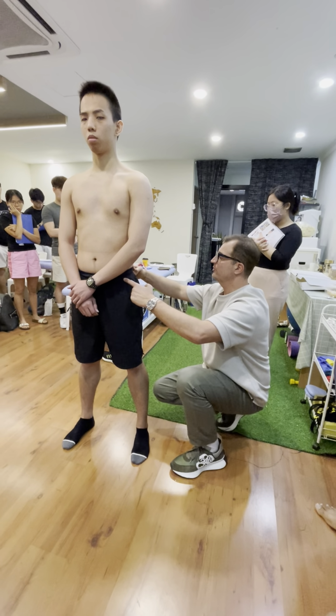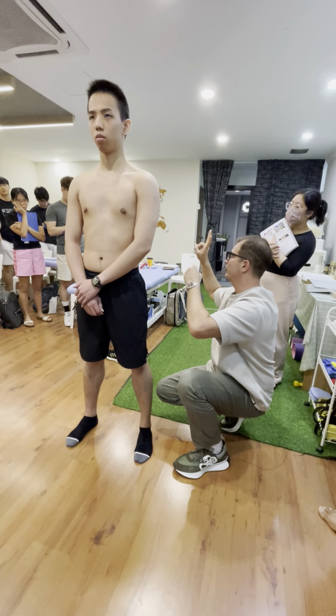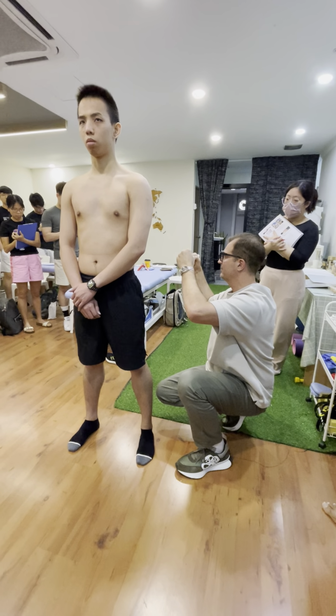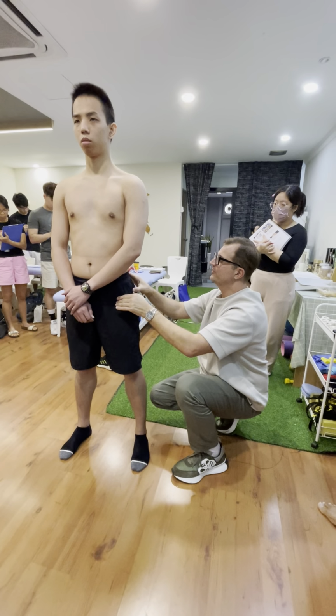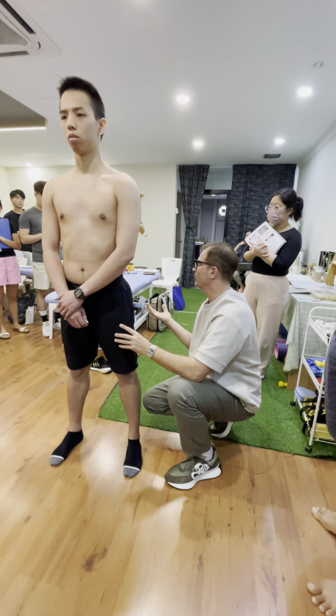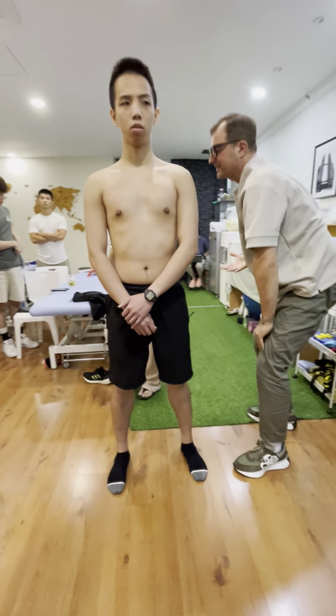Okay, so we look at the PSIS, and is it more 10 to 15? That would be considered neutral. Less than 10 is posterior, more than 15 would be more anterior pelvic tilt. Okay, thank you. So that's that. So just a quick look from the front, from the side.